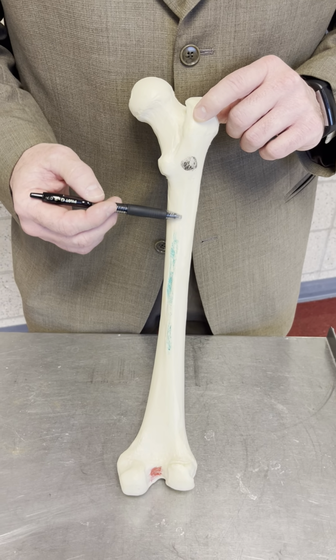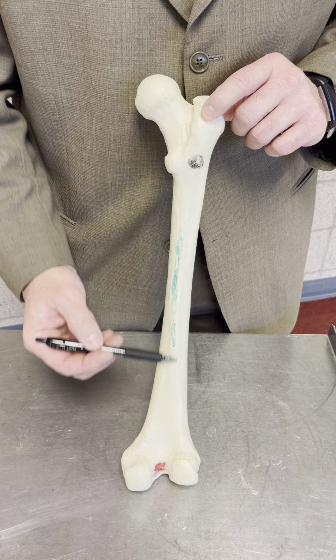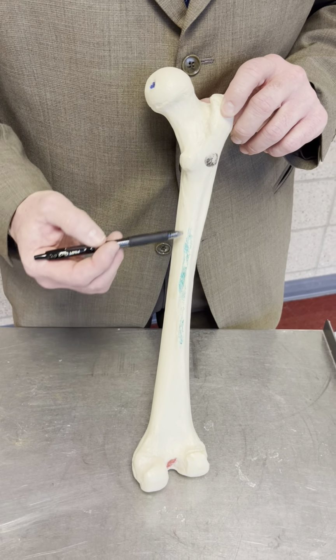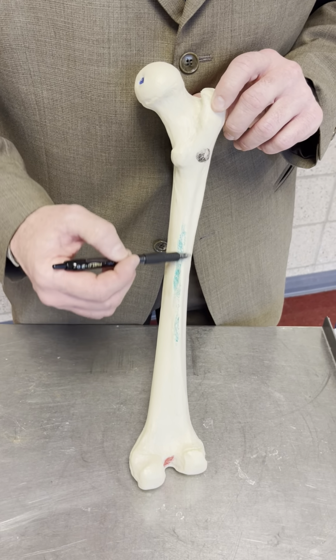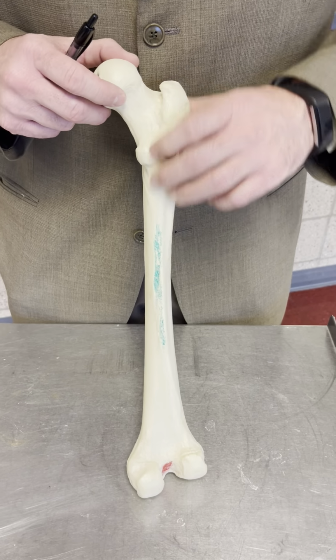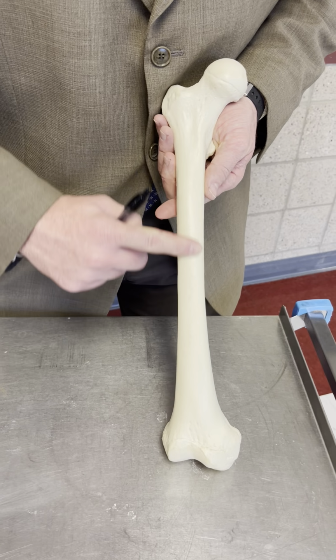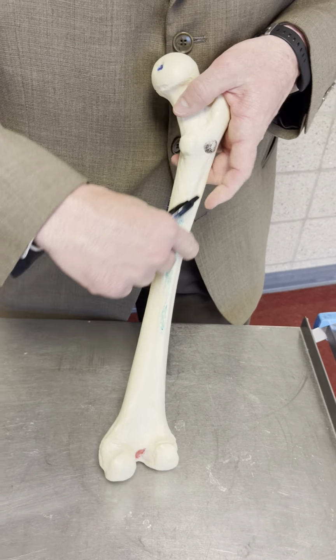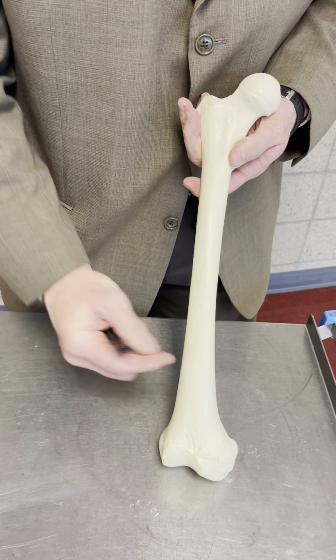Next, if we go down the posterior body of the femur, we see marked in green here, we have a ridge on the medial and lateral side that make up a structure called the linea aspera. Then from here, this is all on the anterior and posterior side. This is all the body or diaphysis of the femur here.